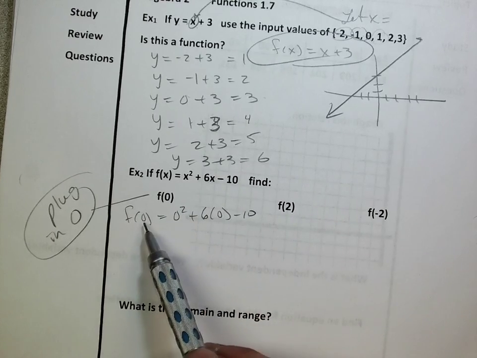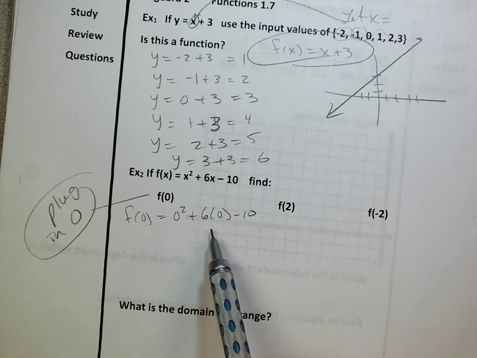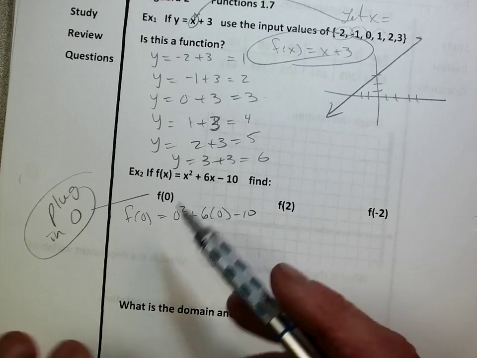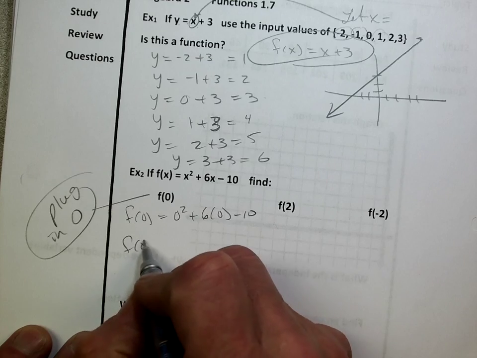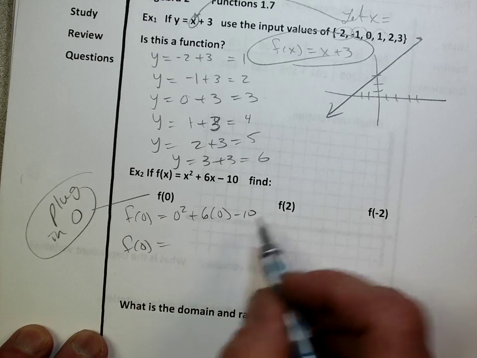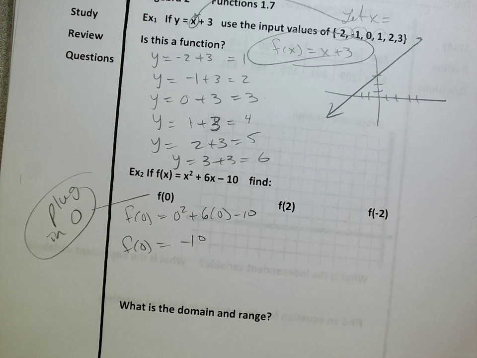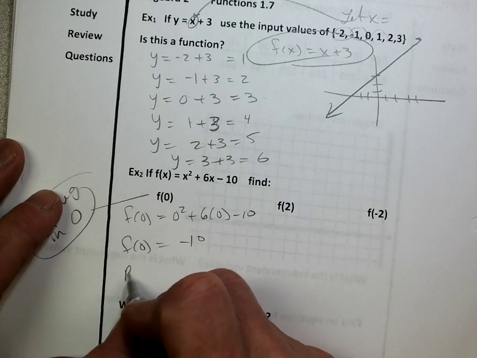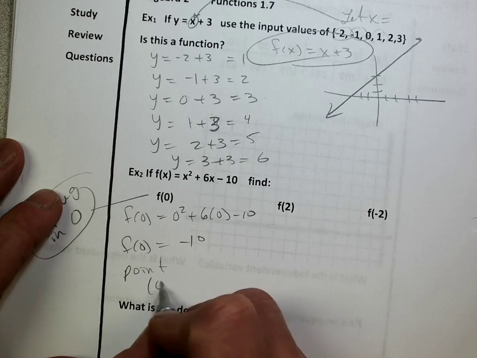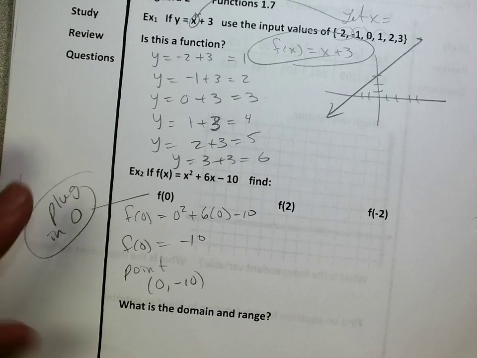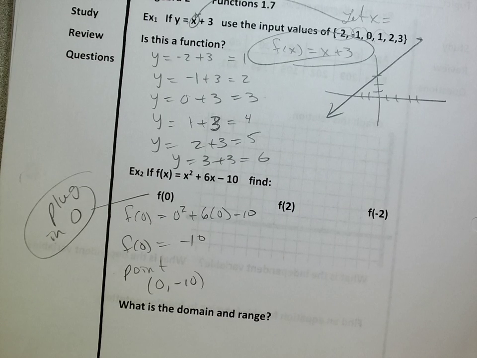Now the f of 0 is like the question. Let's say, okay, f of 0 is what? We're going to say f of 0 is equal to negative 10. As a point, because this is really graphing, we have a point 0, negative 10. It's the same thing as a point. We plugged in 0 for an x, and we got a corresponding y value of negative 10.